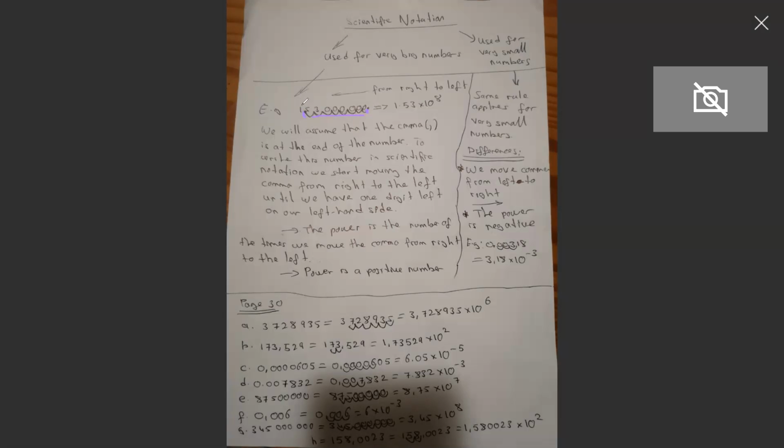The main thing, guys, is to get rid of these zeros. So when I stop there, it's going to be 1.53. The zeros will be removed, and I'm going to count from here till here how many times I moved the comma, because that is going to be my power.